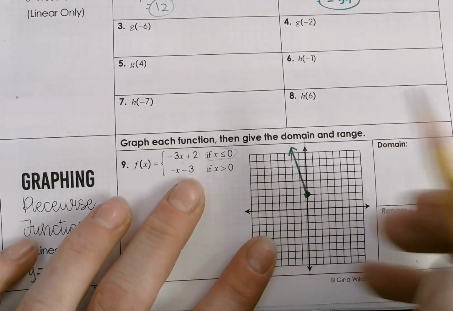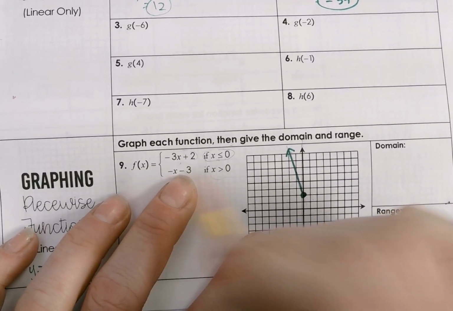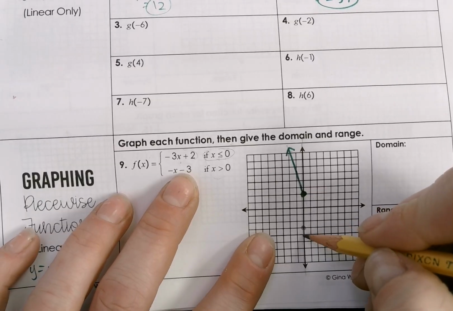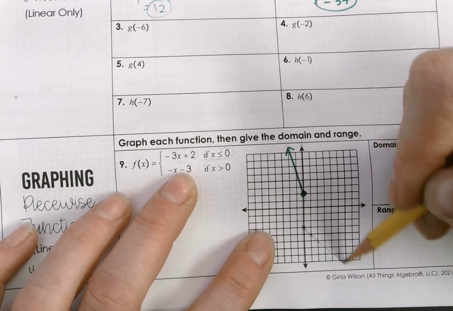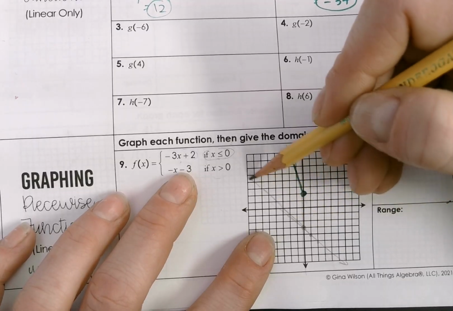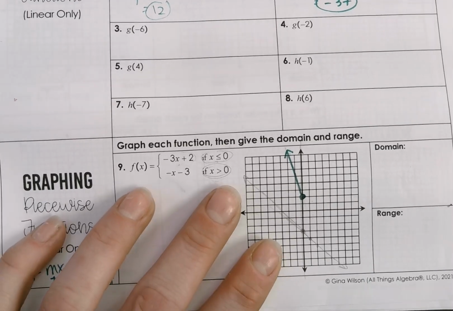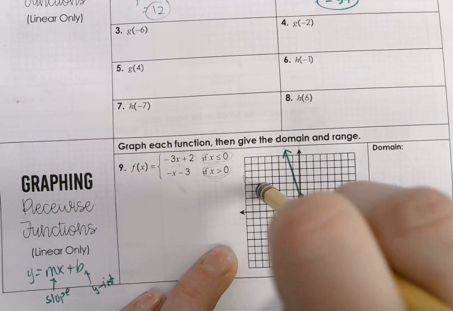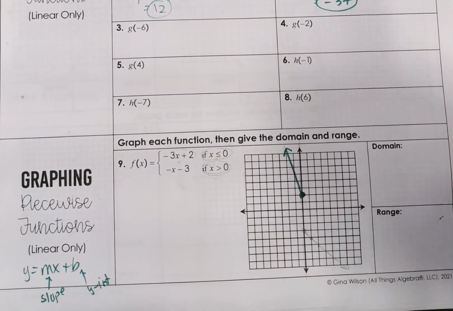Negative x minus 3, well, I've got a y-intercept down at negative 3. Negative x means my slope is negative 1, so I'm going to go down 1 and over 1, down 1 and over 1, and I'm going to fill in the rest of the line, give or take like this. And I am only graphing that line if x is greater than 0, so I know I'm going to be erasing everything where x is less than 0. So now I have the section of the line I need.